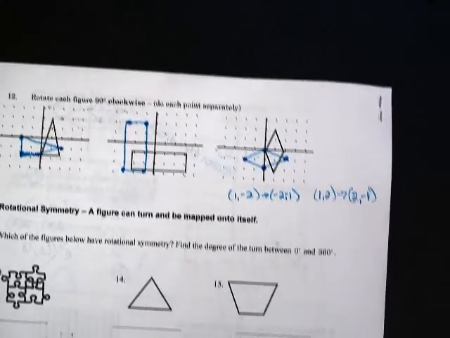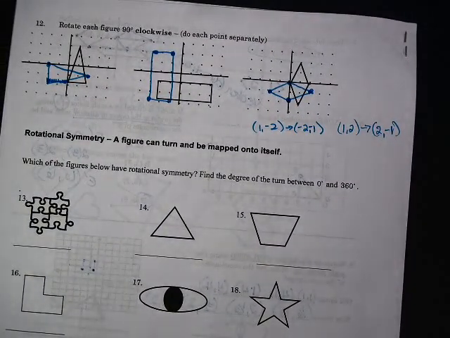Okay. And then, symmetry. Which of the figures below have rotational symmetry?